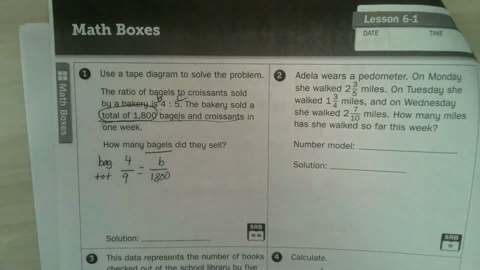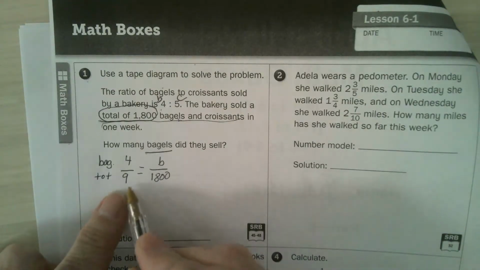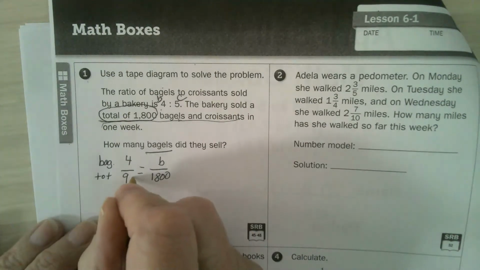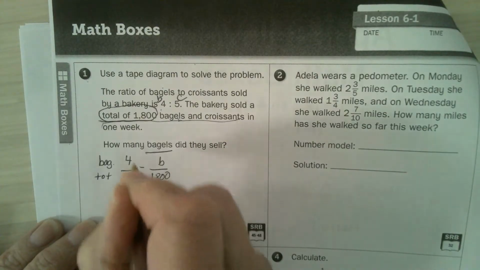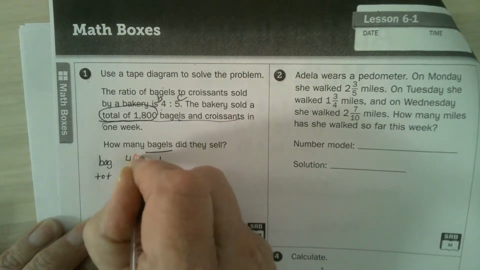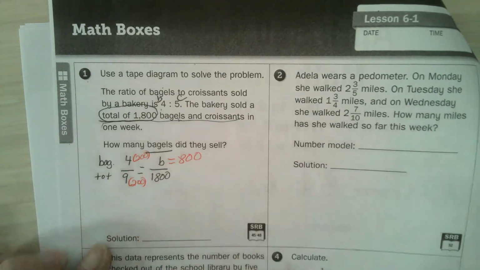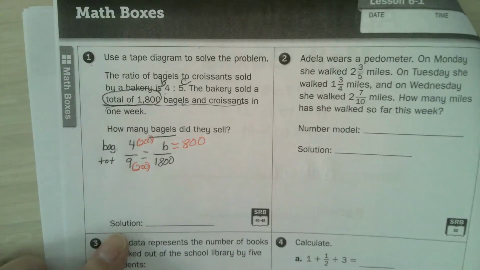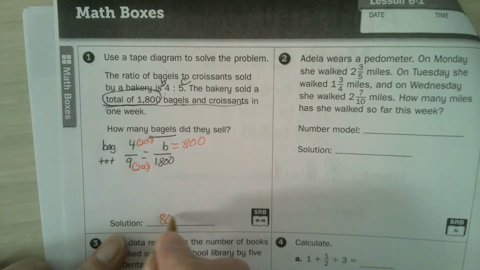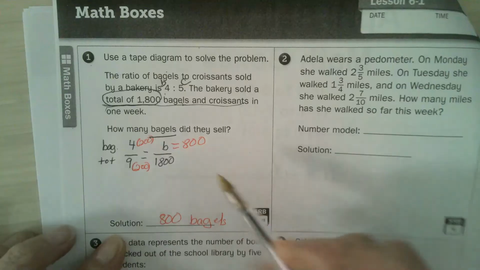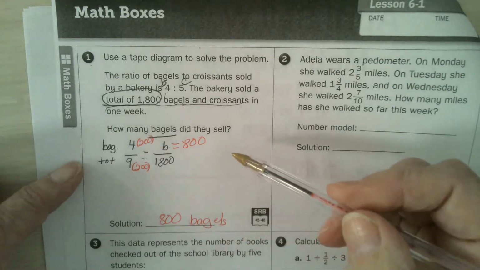Now, it's really pretty easy. How does a 9 turn into 1,800? Times 200. Excellent. So to get B, you just take 4 times 200, and that equals 800. So the solution is 800 bagels. Yeah, see, now that way is really easy to set it up.